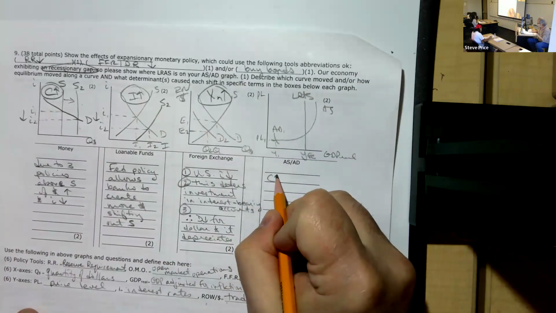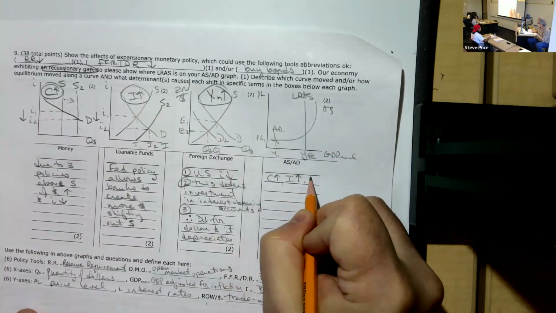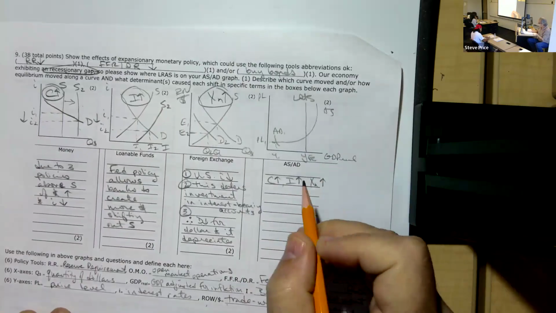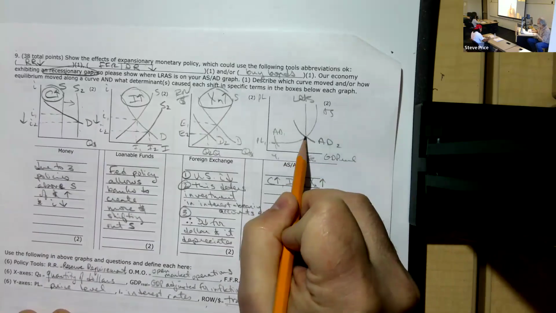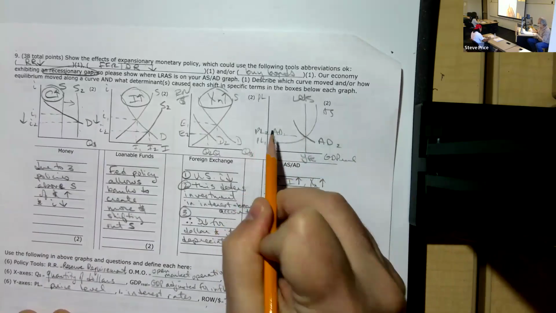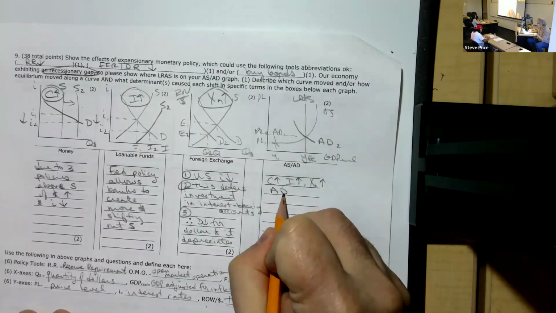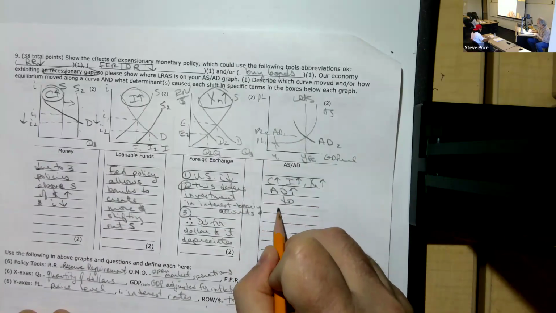What does that mean? What curve shifts? Yeah, the AD curve shifts. And let's assume a perfect world, and we get out to full employment. AD increases to YFE. So we're out of that recession.